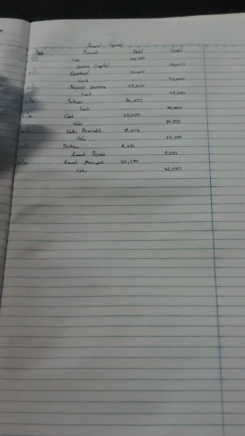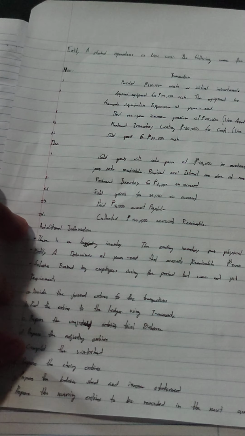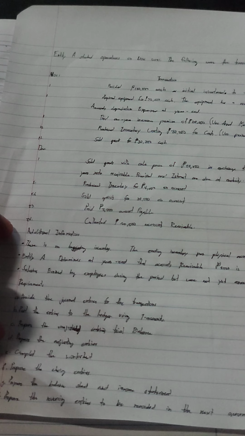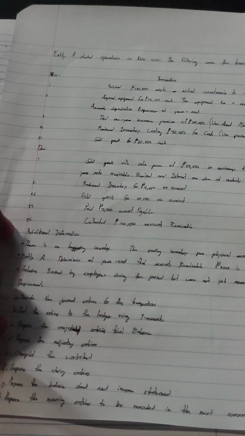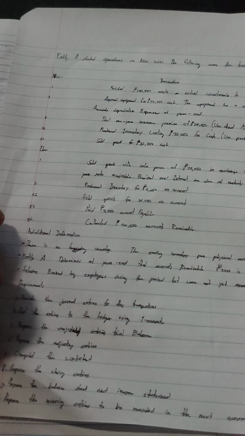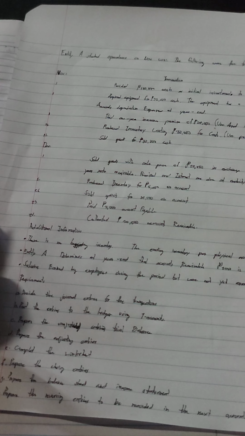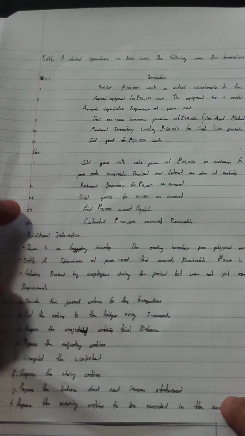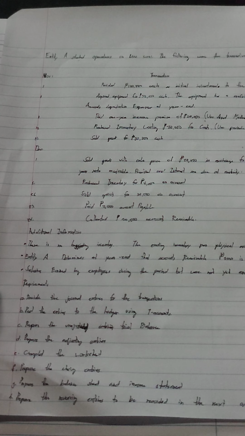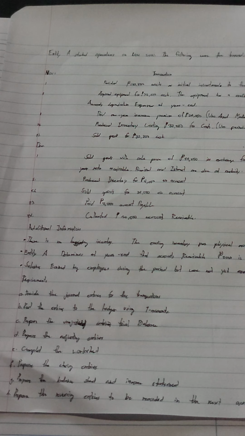Okay, so next transaction, paid 2,000 accounts payable. This transaction on December 27 is related to the December 5 transaction, where the inventory was purchased on account.